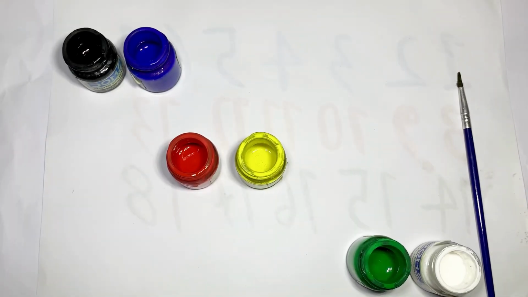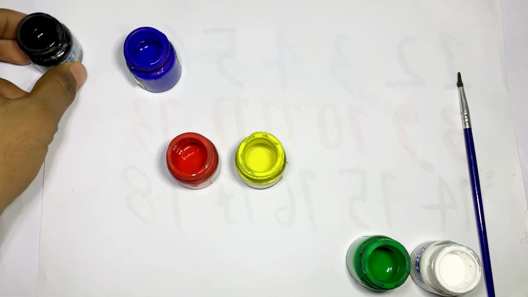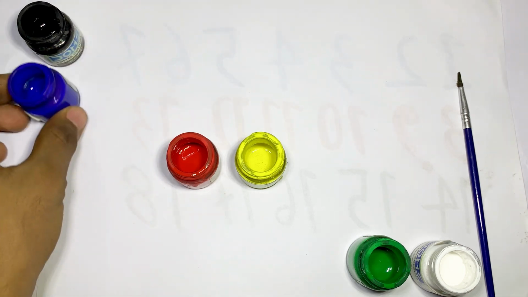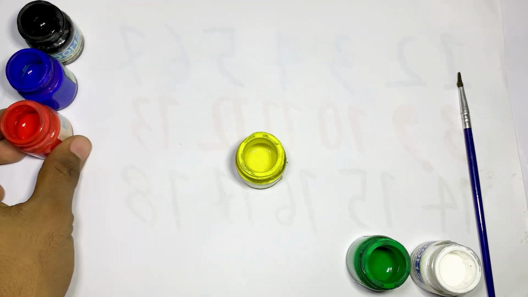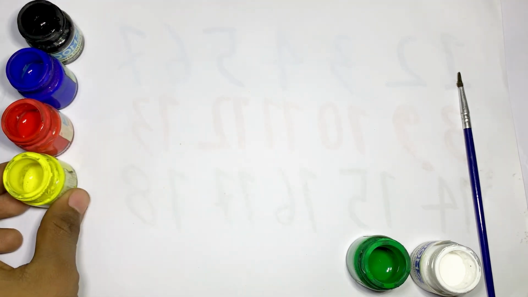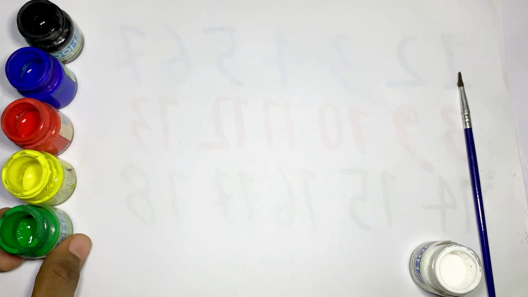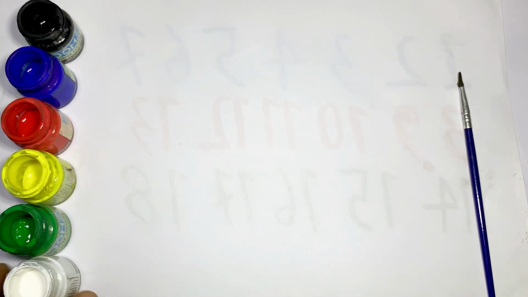Today we learn and draw numbers. So kids, let's learn the names of the colors. Black color, blue color, red color, yellow color, green color, and white color.